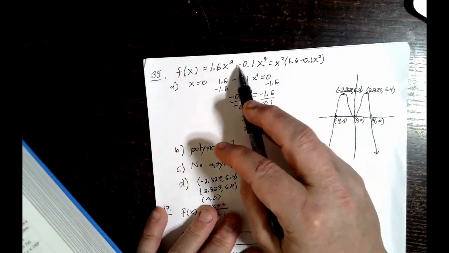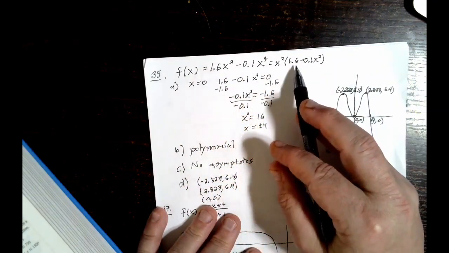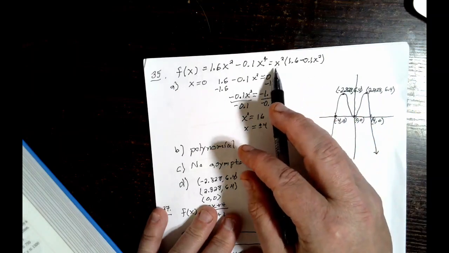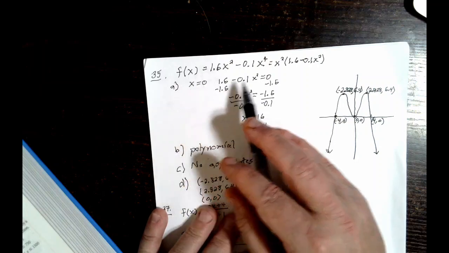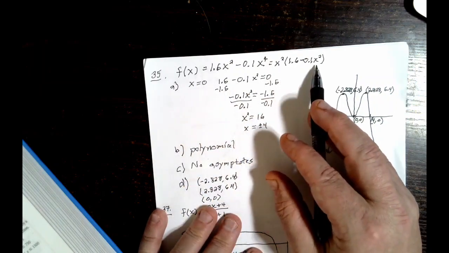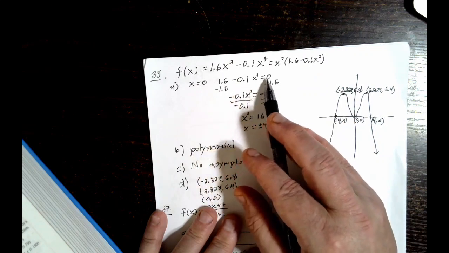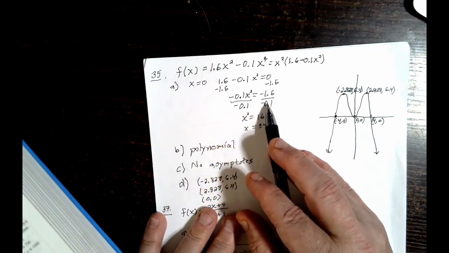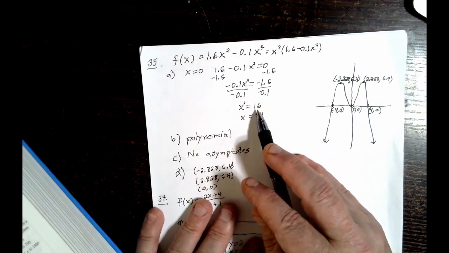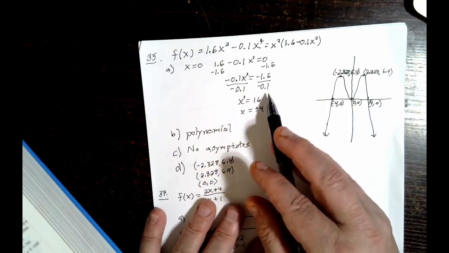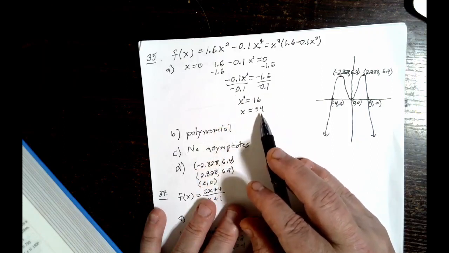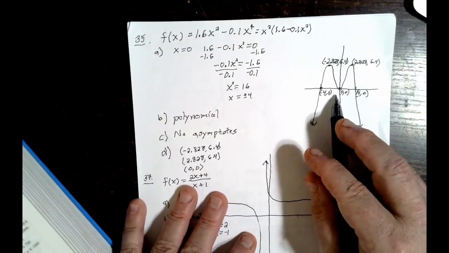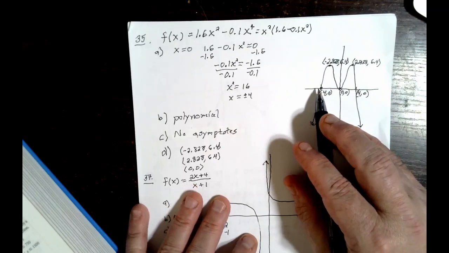So you can pull out an x squared out of both of these, and you're left with 1.6 minus 0.1 x squared. So set x squared equals 0, and you get x equals 0. Set 1.6 minus 0.1 x squared equal to 0. Subtract 1.6, divide by negative 0.1. You get x squared equals 16, which when you take the square root gives you x equals positive or negative 4. So here's your 4, 0, 0, 0, and negative 4, 0.